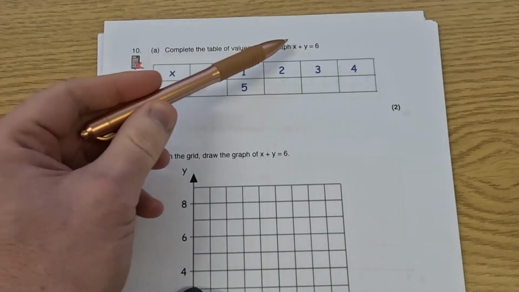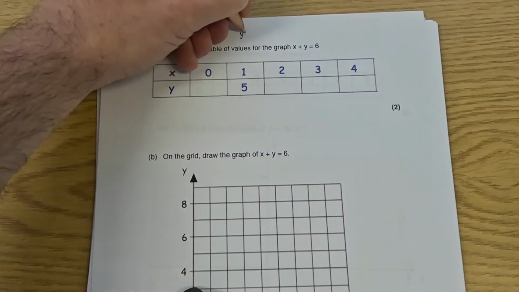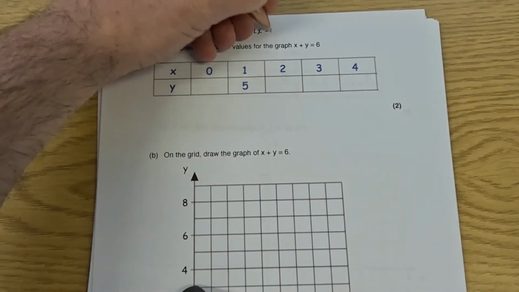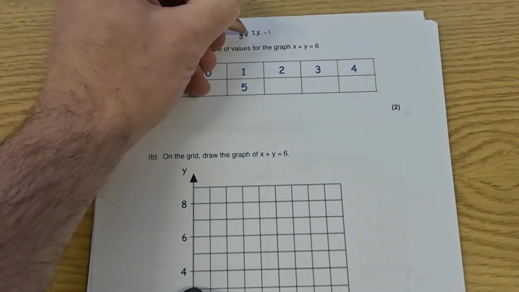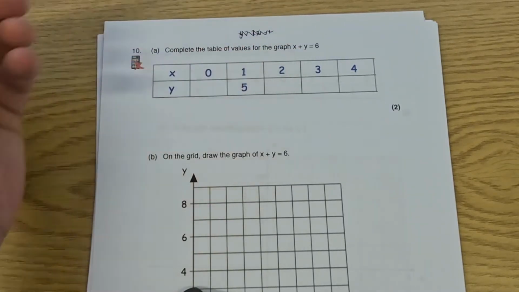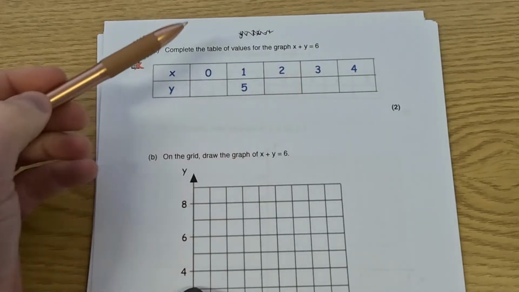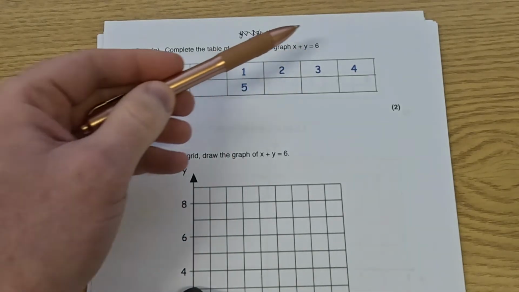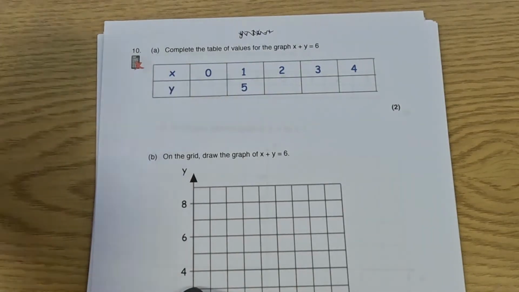So in terms of this one, it's a little bit different than the ones before, because the ones before we've had y equals, so we've had things such as y equals 2x minus 1, where we times them all by 2 and then subtract 1. But this time we've just been given x plus y equals 6. So the x coordinate plus the y coordinate is equal to 6. In other words, this number plus this number would be equal to 6, and so on. So it's actually a bit easier.